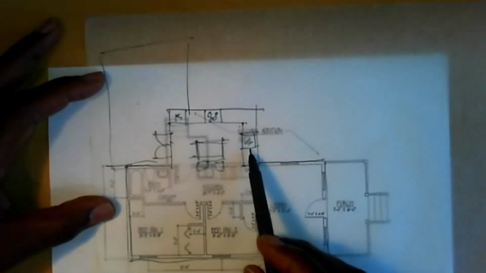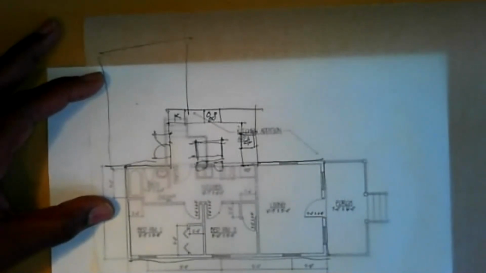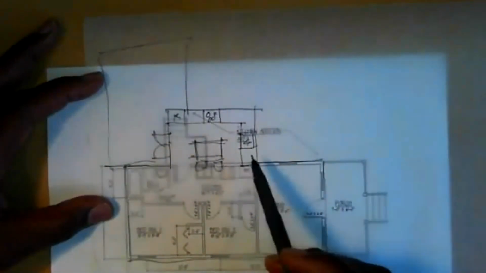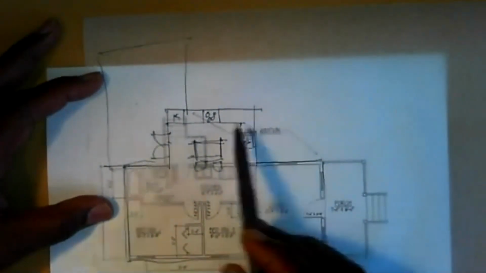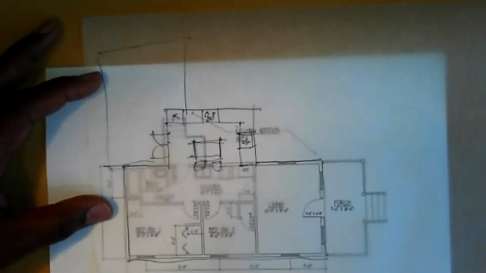Now, can the sink go in the island? It can, a small one, right? Because we have a small one in our island. But what did the program say? The program said that a window needs to be above the sink center, right? So that means the sink center has to be along an exterior wall. Yeah, you're right. I'm sorry. Okay, good.